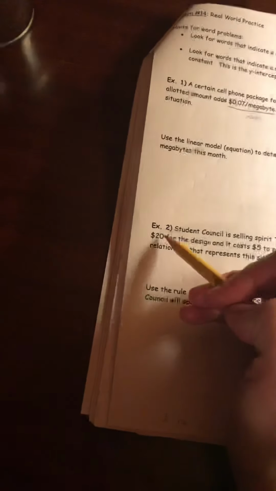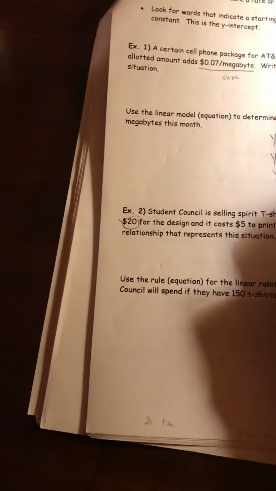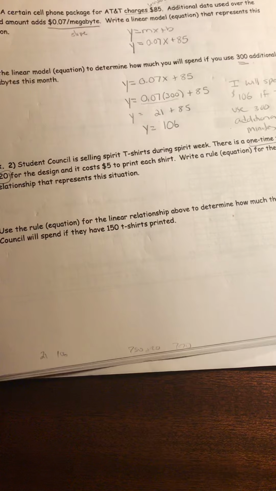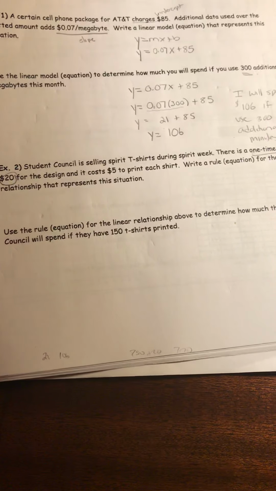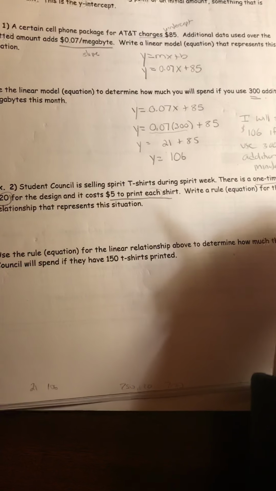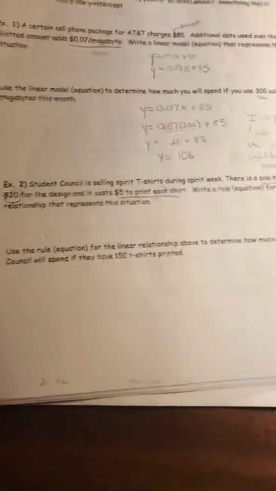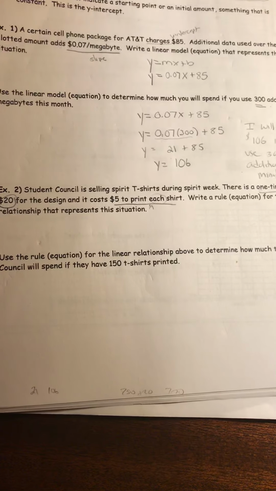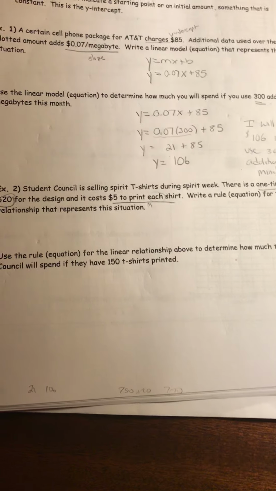There is a one-time fee of $20. That is a key. That is your y-intercept. What's the symbol for y-intercept? B. So I don't feel like writing it all out. See, isn't that convenient? So it's a one-time fee for the design, and it's $5 to print each shirt. So each is a word that's indicating a comparison of two quantities that's happening again and again and again. So this is your slope. I was checking to see how they worded up top. So write an equation or write a rule for the linear relationship to show this situation.